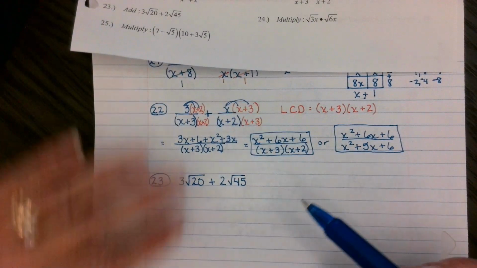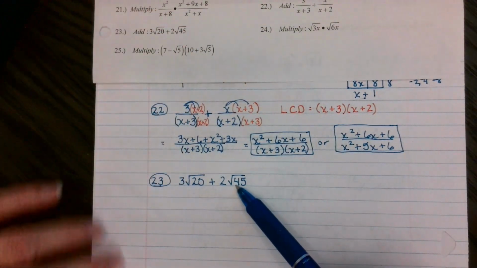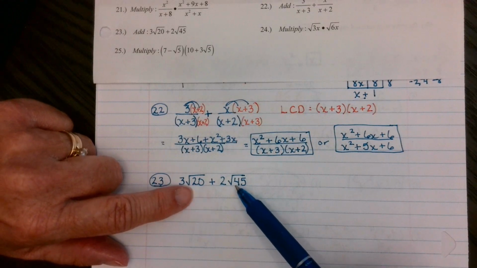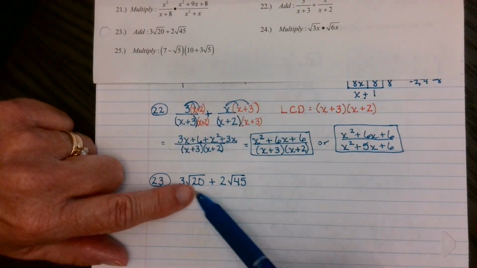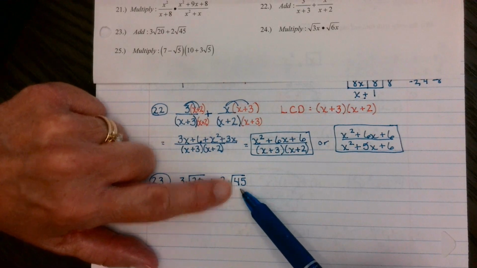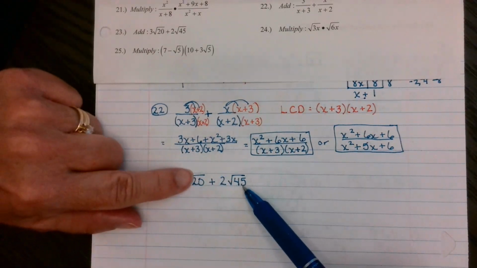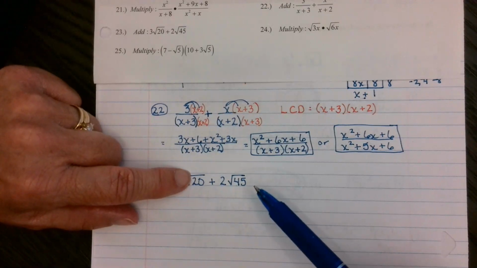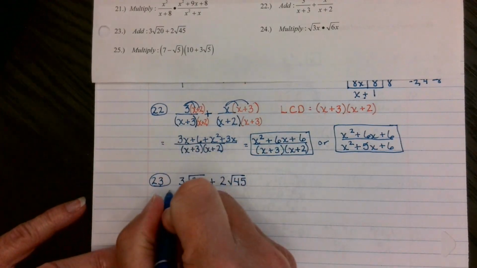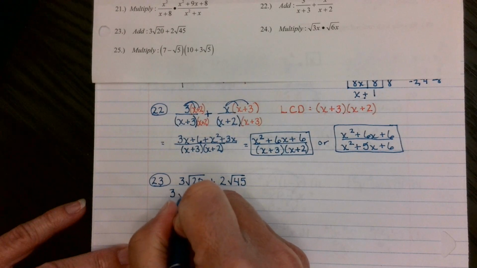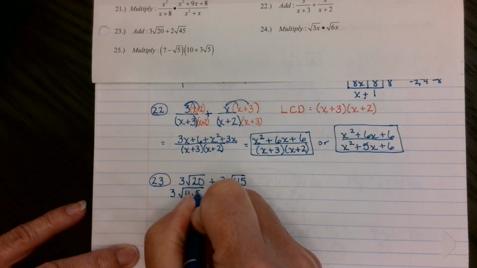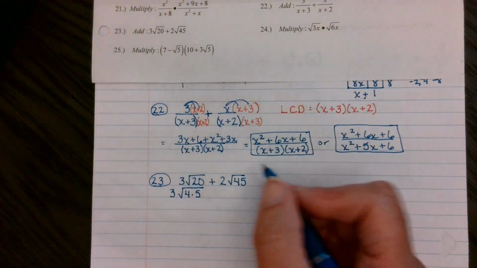All right, now in order to add radicals, they have to have the same root, like the square root of 2 and the square root of 2, then you can add them together. But if these are different, you can't. So what we have to do is see if we can simplify it. Well, we can, because there's a perfect square that goes into 20, which is 4 times 5. That's the biggest perfect square.